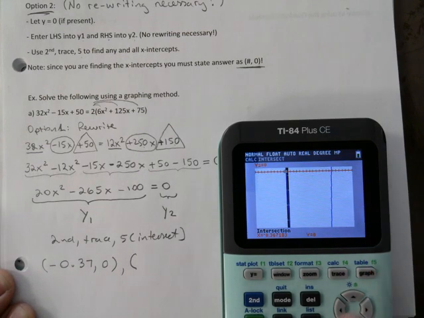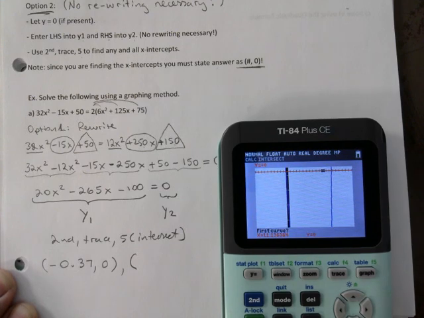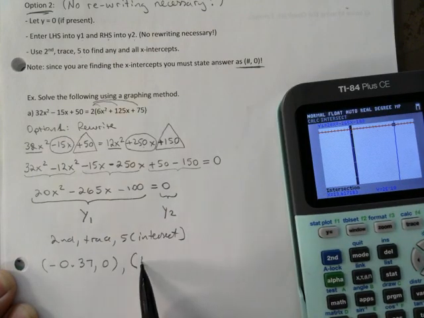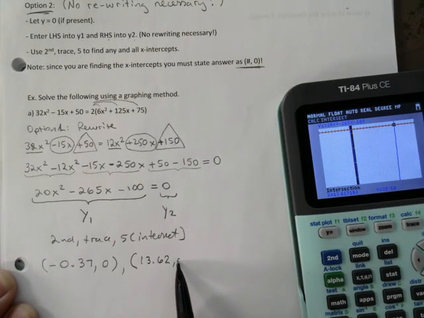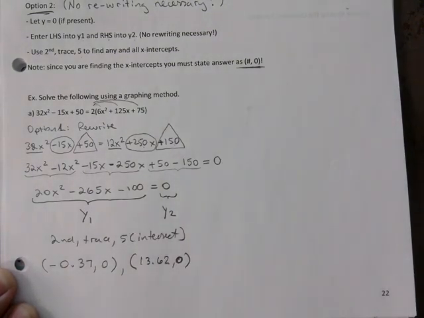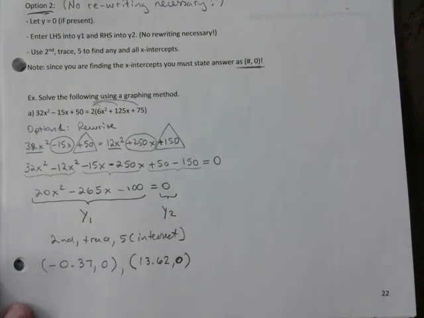And the second one, second trace 5, again, I'm going to go arrow up, jump to the red line, and then cut across, travel to the second x-intercept. That's close enough for me. Enter, enter, enter, and it is 13.62. And I wish I would have given you enough space to try using your quadratic formula with these numbers, right? Because it's actually quite crazy.